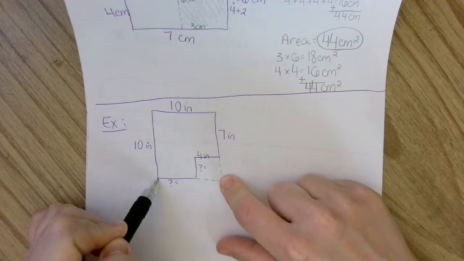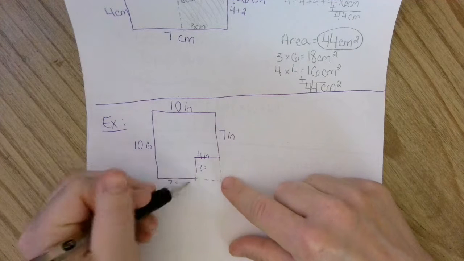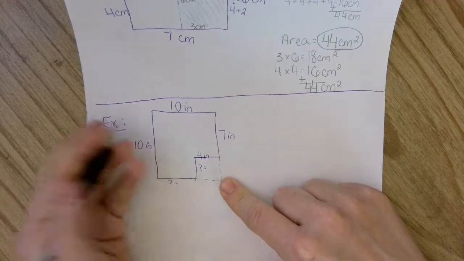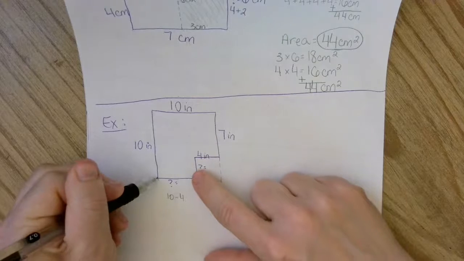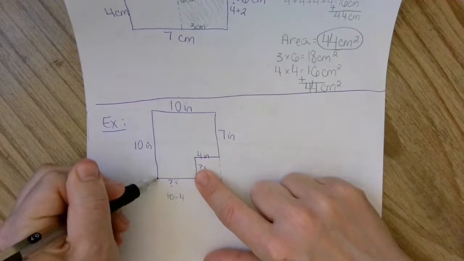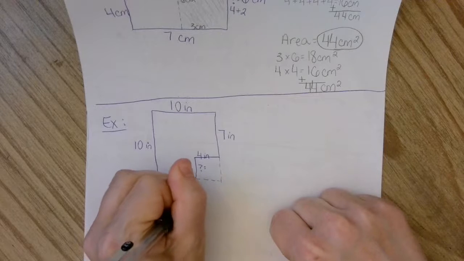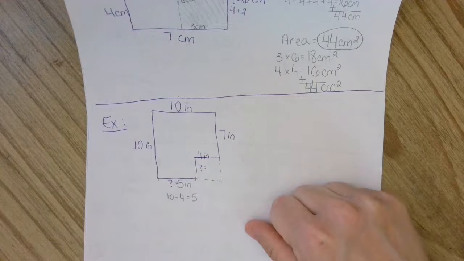Okay, but it only gives me from here to here as being 4. So that means that I need to actually subtract 10 and 4 to get this piece right here. So 10 minus 4, of course, is going to be 5. So my question mark is 5 inches.